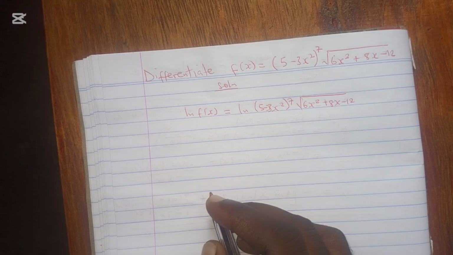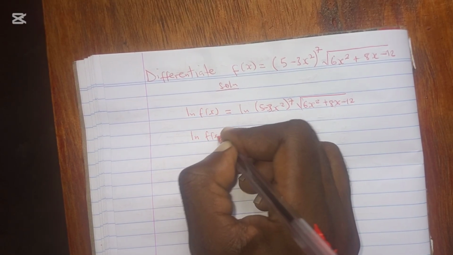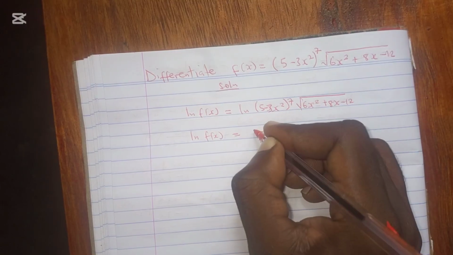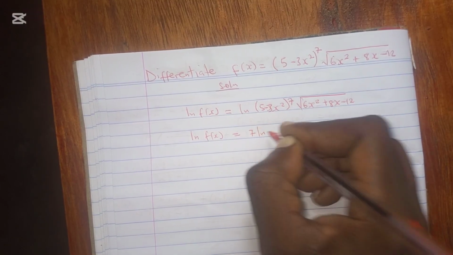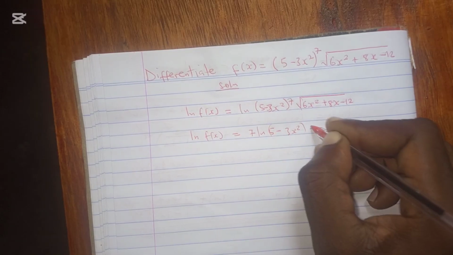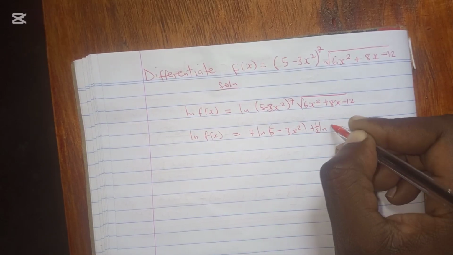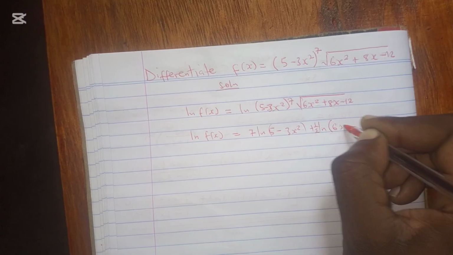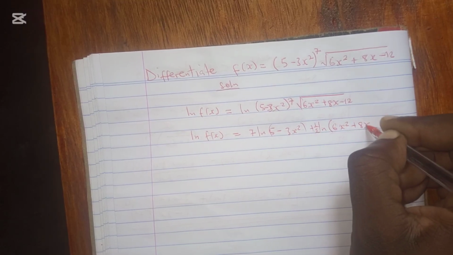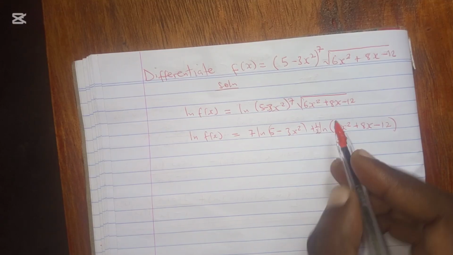So introduce the laws of logarithms. So we're proceeding with natural log of f of x. Here we're going to have 7 natural log of 5 minus 3x squared, then plus 1 over 2 natural log of 6x squared plus 8x minus 12. So why am I having 1 over 2 here?